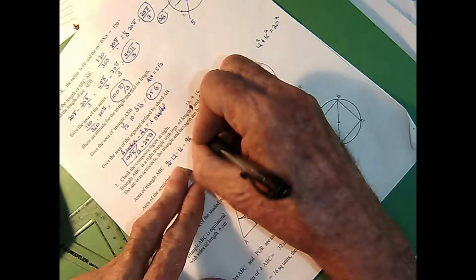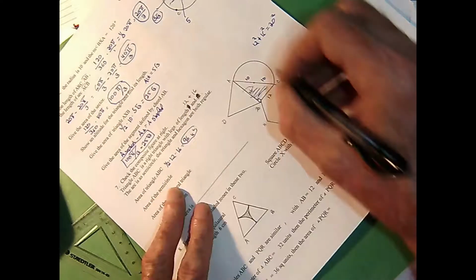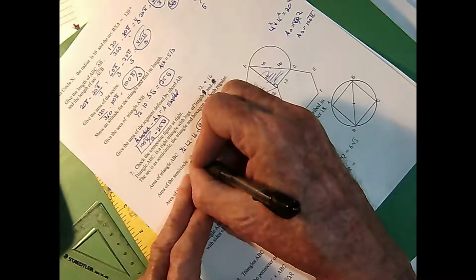The area of the semicircle. I'll be thinking to myself, well, the area of a circle is going to be pi r squared. So the area of this full circle would have been 100 pi, but we don't have a full circle, we've got a semicircle. That's going to be half as much, that'd be 50 pi.